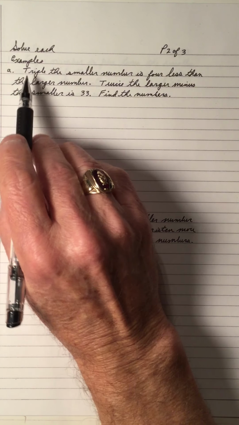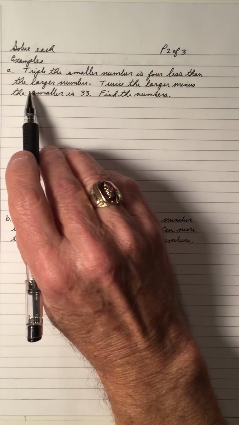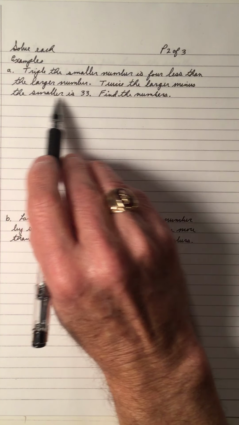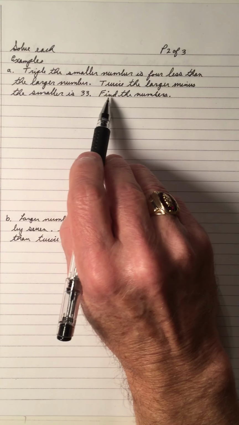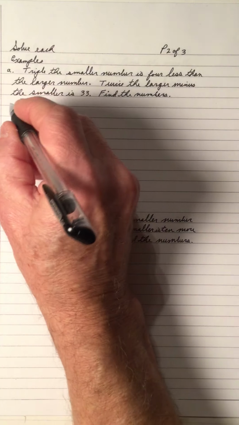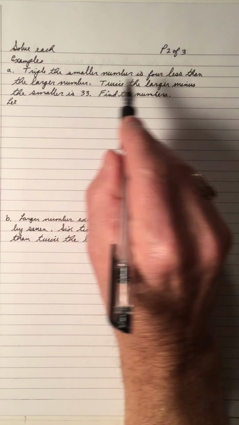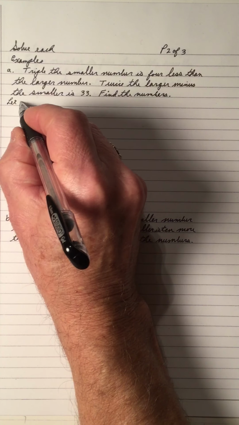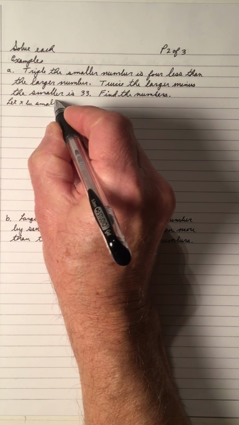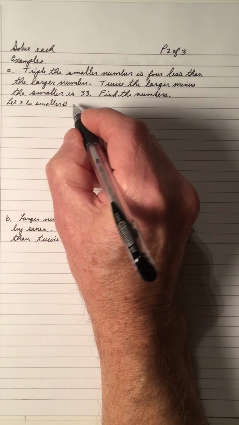Solve each. Example: triple the smaller number is 4 less than the larger number. Twice the larger minus the smaller is 33. Find the numbers. So there are two numbers here, smaller and larger. So we let x be the smaller number. The only reason I let x be the smaller number is because it was the first one.